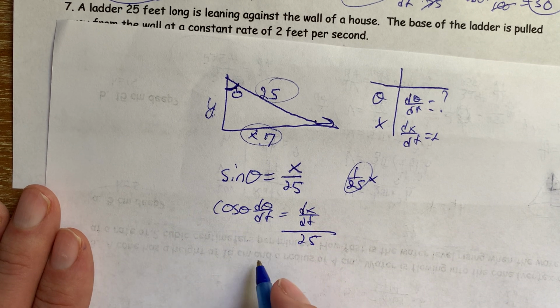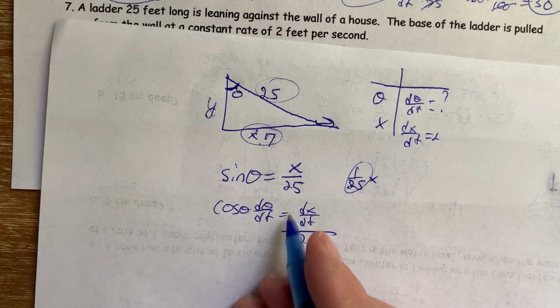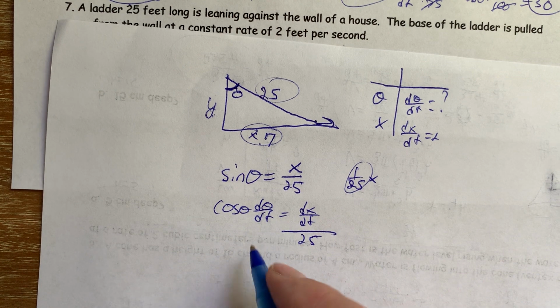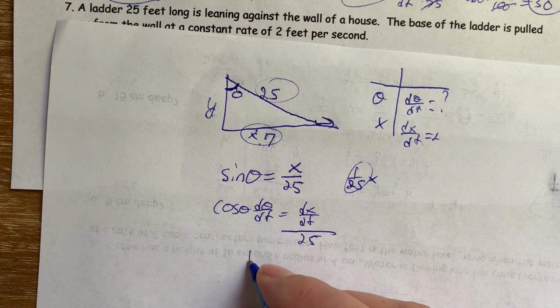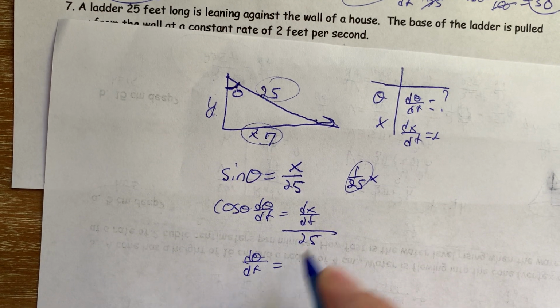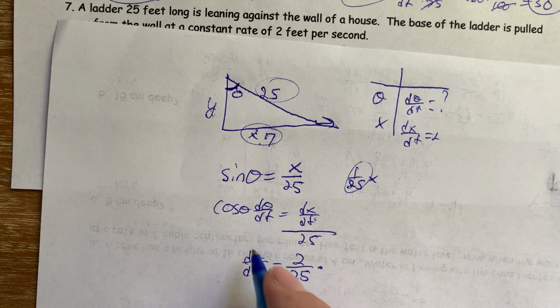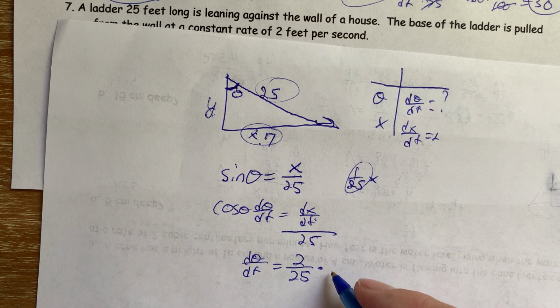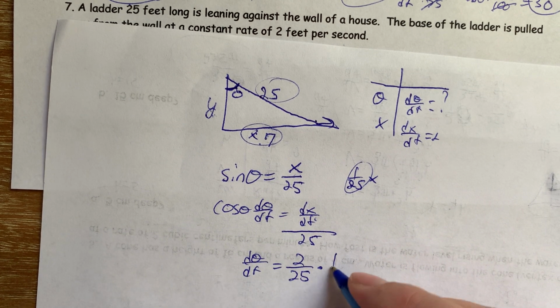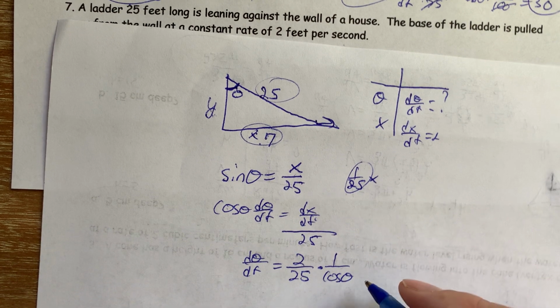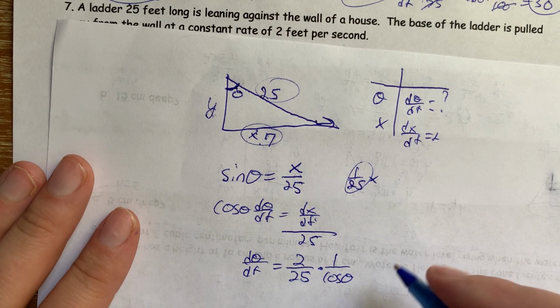So d theta dt is what we're looking for. So d theta dt equals dx dt, which was 2. And we have to divide by cosine of theta. So times, dividing by cosine is like this. Or we could do secant of theta.